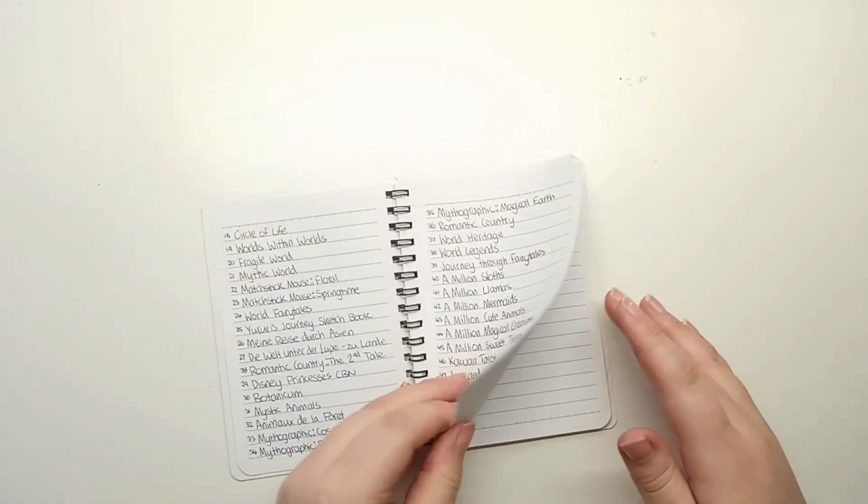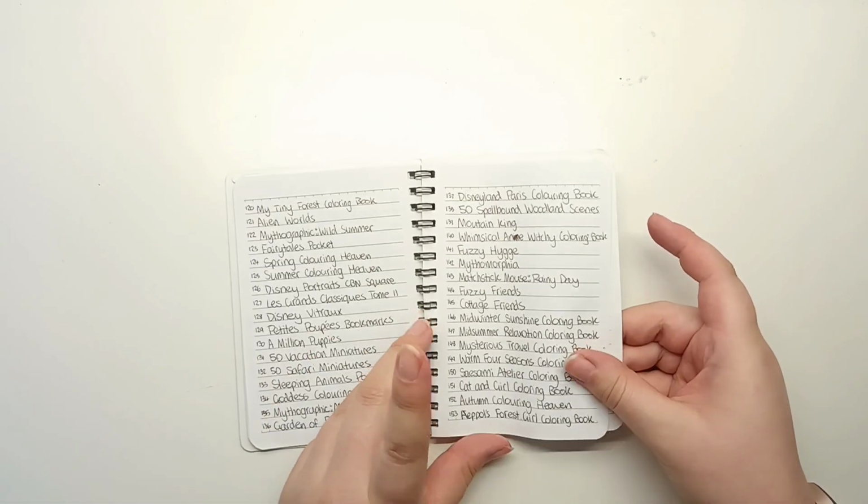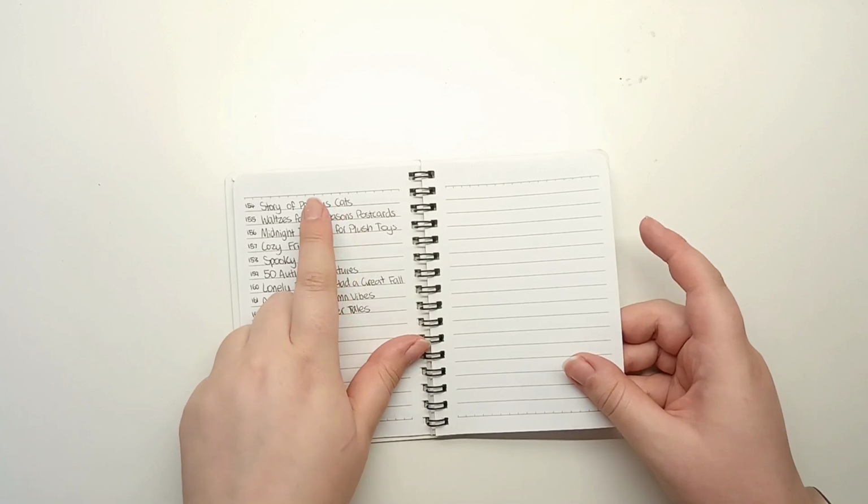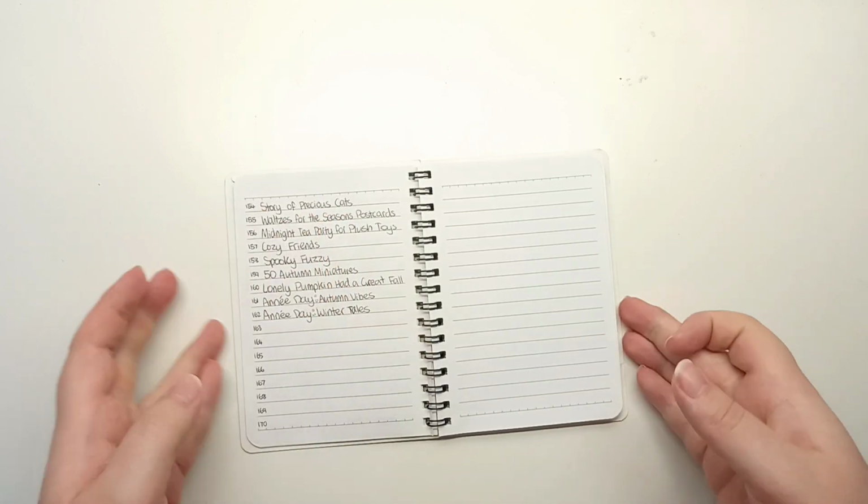Third time lucky. We've got 154. Another newer book that I've bought. Oh my gosh, yes. So happy. Story of Precious Cats.